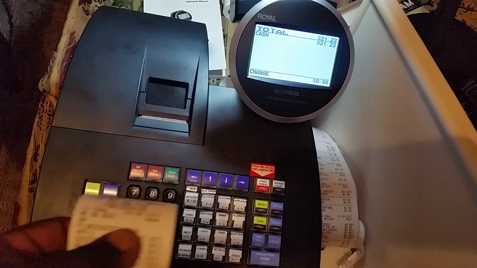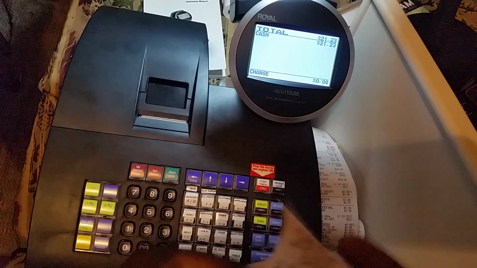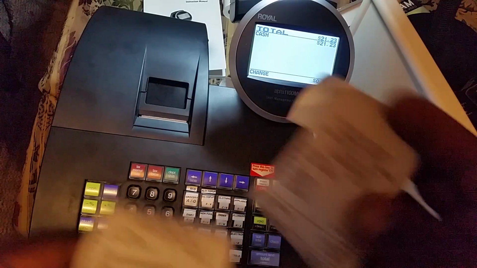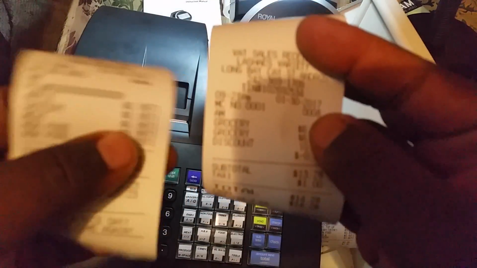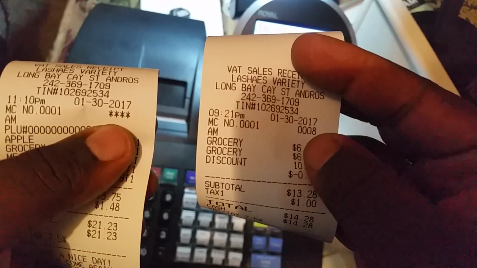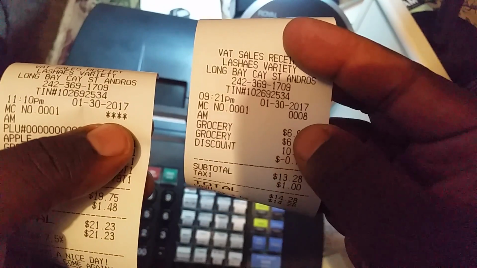Now, if you notice with this, it doesn't have a receipt number. It just shows you the receipt says 4 stars.